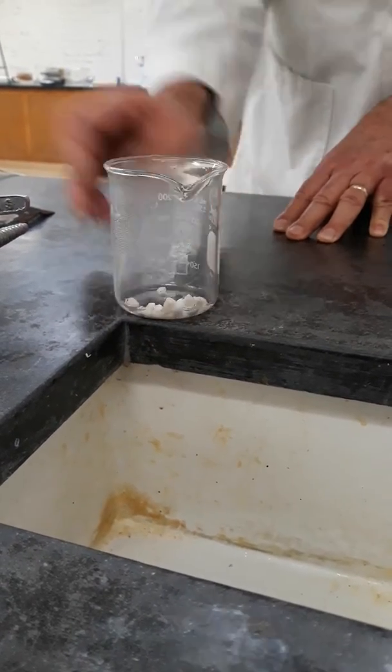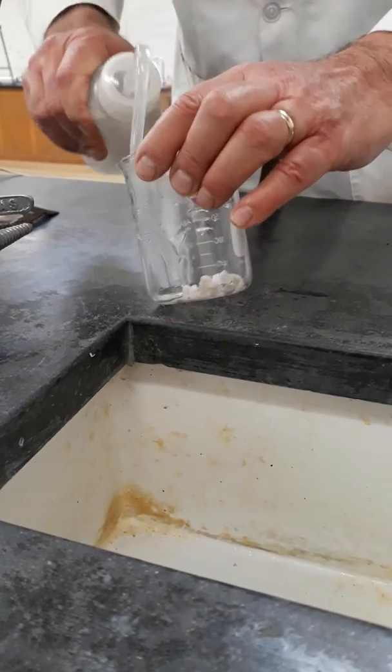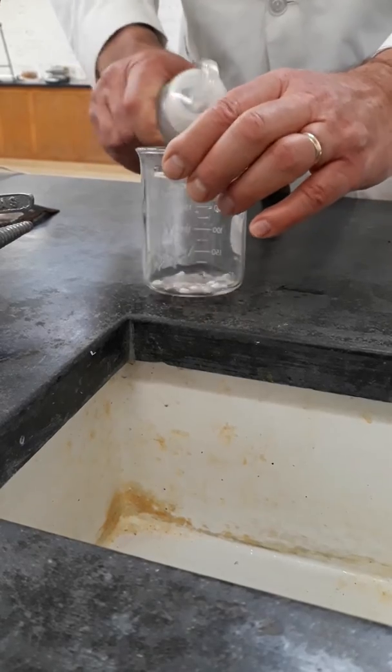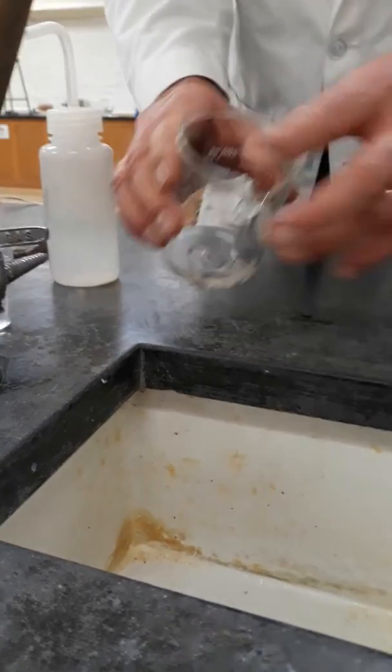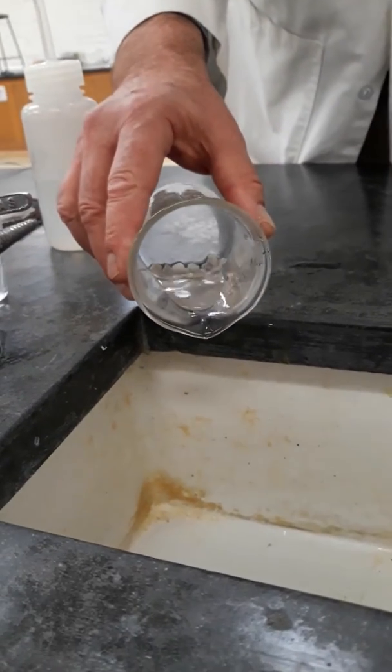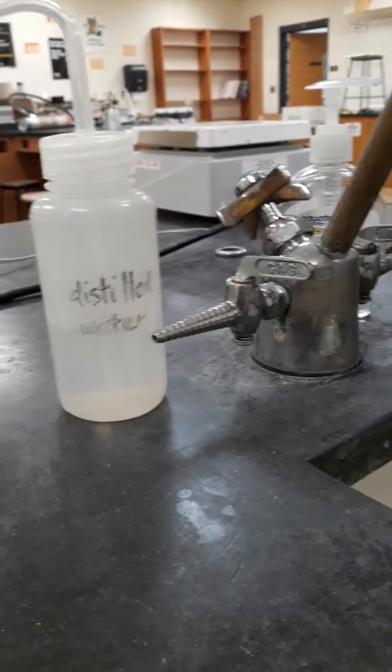Then we want to rinse. Get rid of any acid residue, although there shouldn't be much, if any. And rinse it a second time.